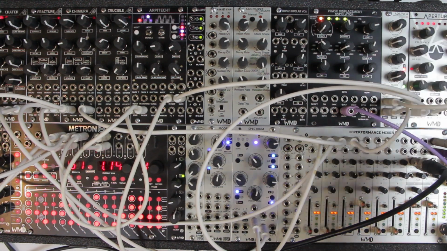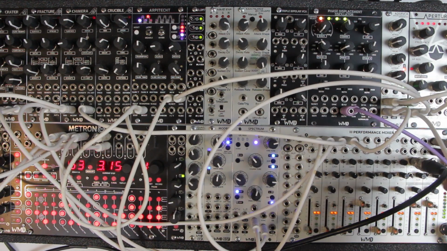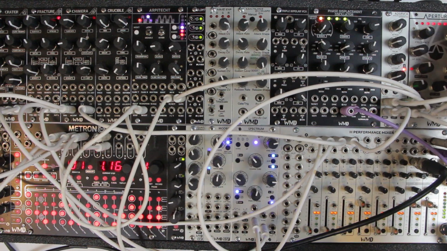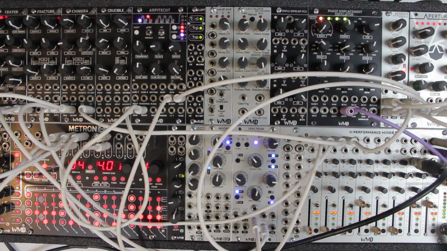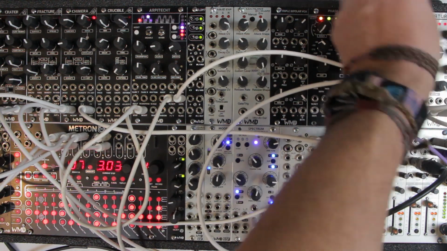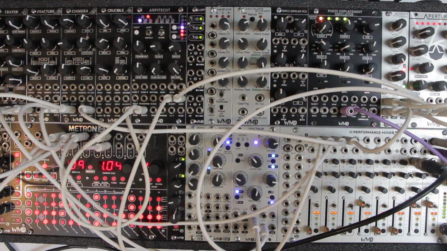And now we'll hear a little bit of something. We're going to take the envelope output of ADSR VCA and run that into the low pass CV on Aperture. And we're going to get a pretty traditional sounding voice here. So this is your standard low pass filter subtractive voice.